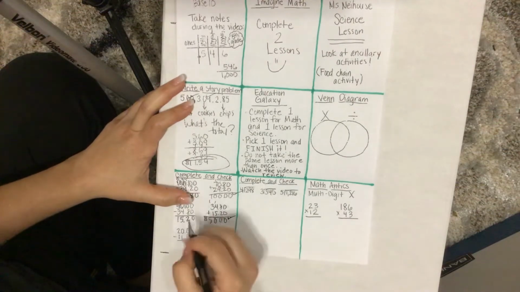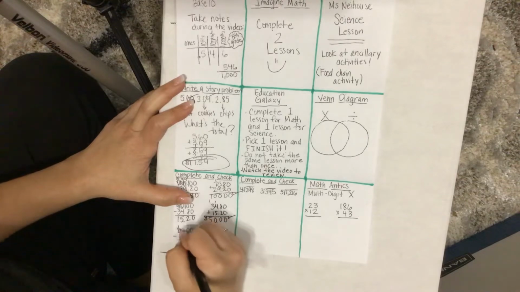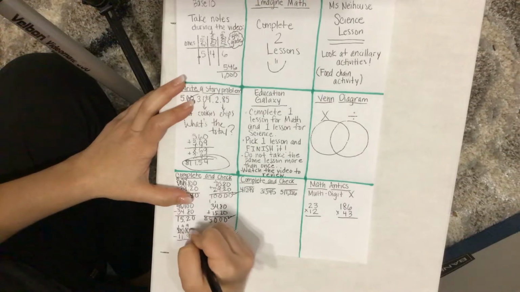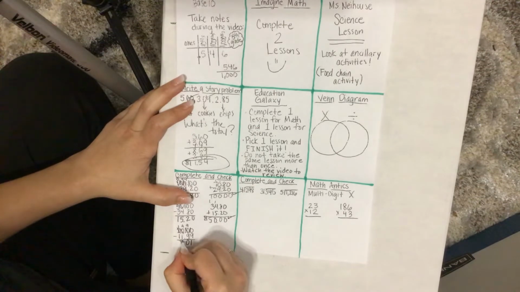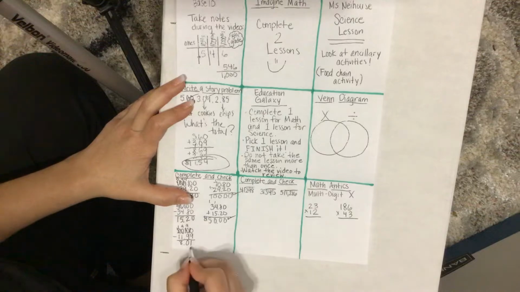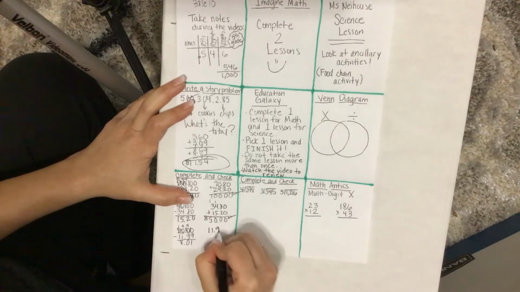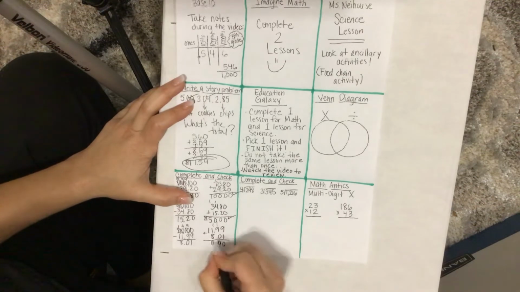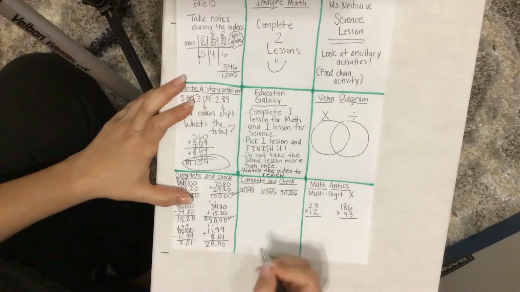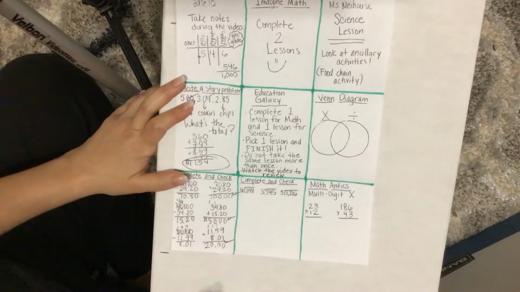$20 minus $11.99. Okay, I do my subtraction across zeros. 10 minus 9, 1. 9 minus 9, 0. 9 minus 1, 8. I got $8.01. So let me add those. Okay, 9 plus 1 is 10, 10, 10, 20. $20. That means I got them right.